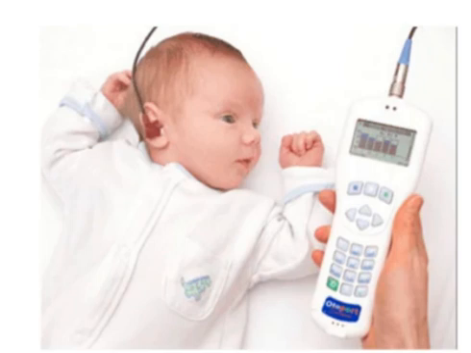This activity reviews the evaluation of hearing loss using otoacoustic emission testing and highlights the role of the interprofessional team in evaluating and treating this condition.